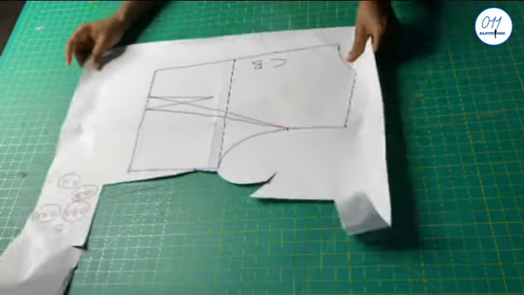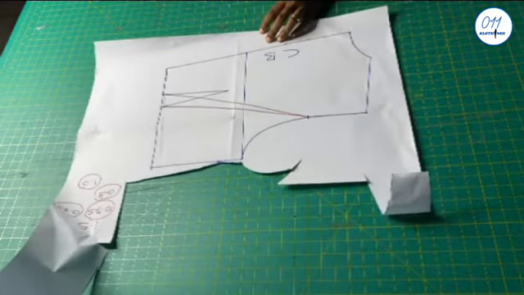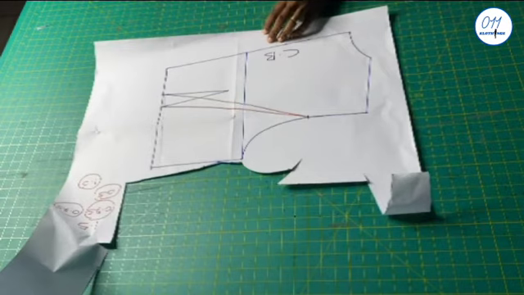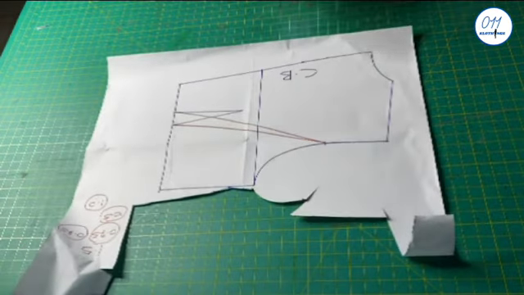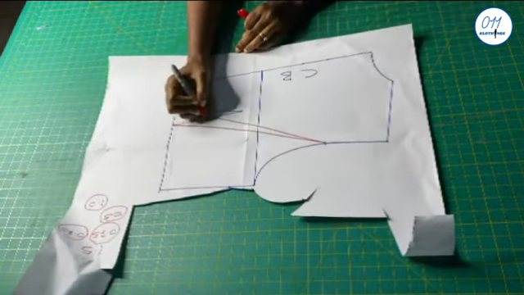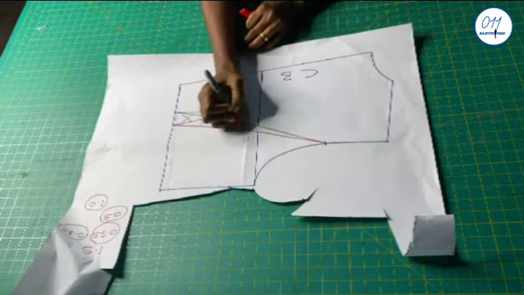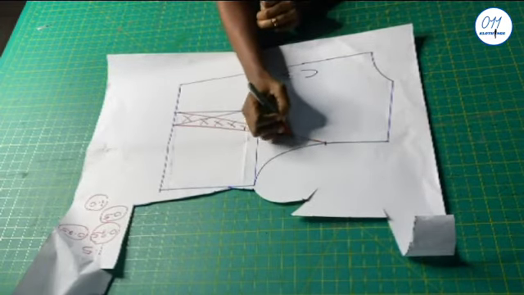I will now go ahead and cut out the back pattern pieces. So this area that I'm shading out is what will be cut out of the back pattern.